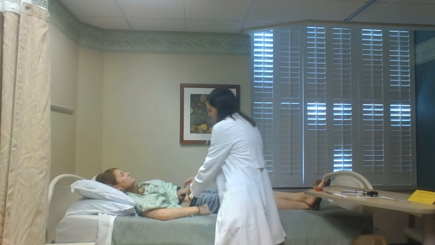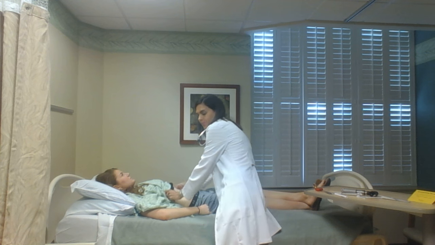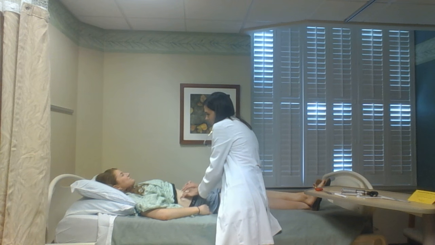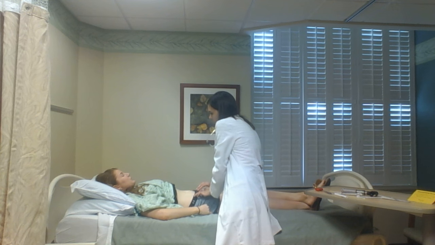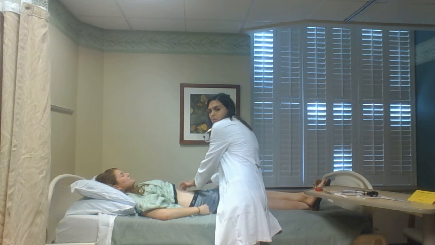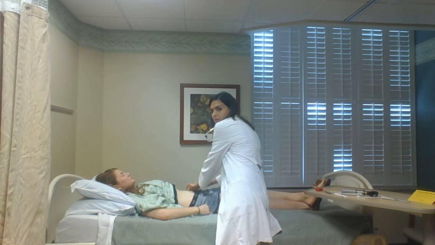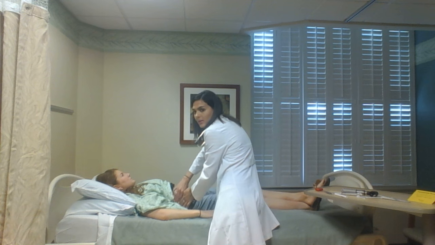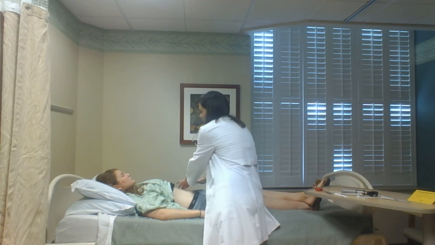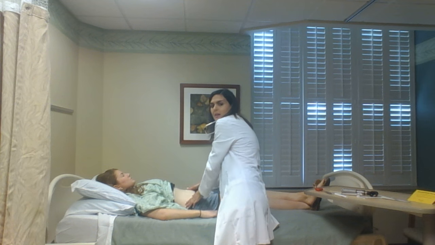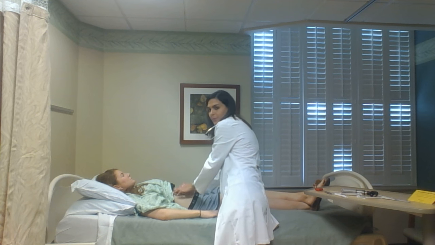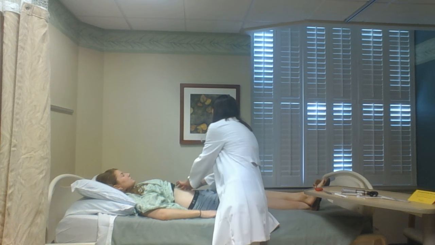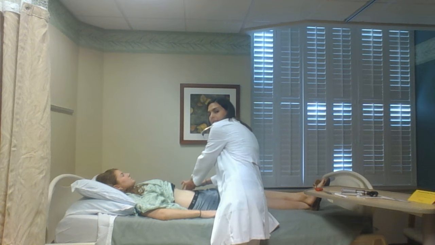I'm going to percuss her abdomen for tympany. Do you feel any pain when I'm doing this? No. And next I'm going to percuss the liver at the mid-clavicular line. And I can hear dullness when I do this. I'm going to percuss your mid-clavicular line, going from resonance to dullness now. Doing that on both sides.